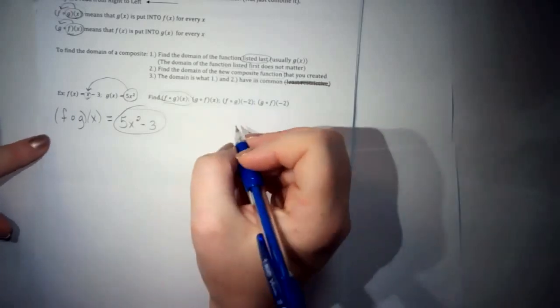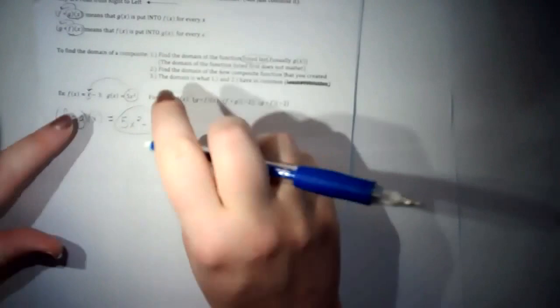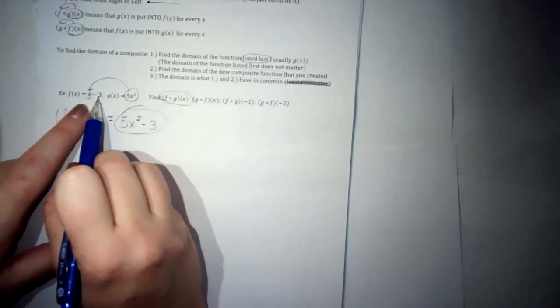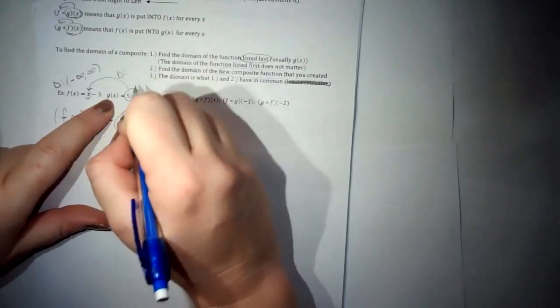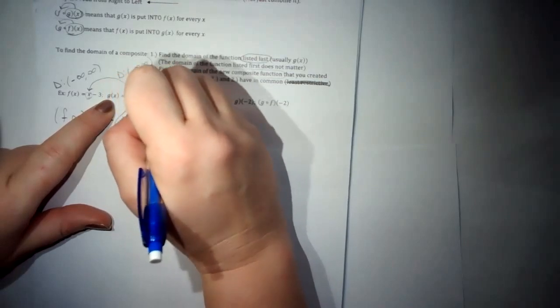Okay. Now let's talk about domain. Let's first talk about the domain for f of x, which was x minus 3. Does it have any restrictions? No. It has no denominator and no radical. What about the domain for g of x? Nope. No denominator, no radical, just that.